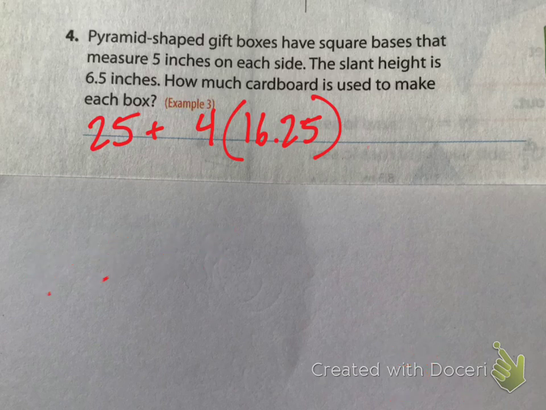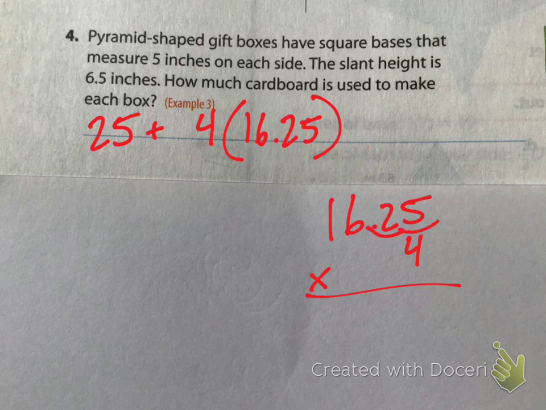I've still got 2 more steps to go. I got to figure out 16 and 25 hundredths times 4 because there's 4 of them. I'm going to move the decimal back when I'm done. 4 times 5 is 20. 4 times 2 is 8 plus 2 is 10. 4 times 6 is 24, plus that one we get 25. 4 times 1 is 4, plus 2 we get 6. So I move that back, and I get my answer to be 65.